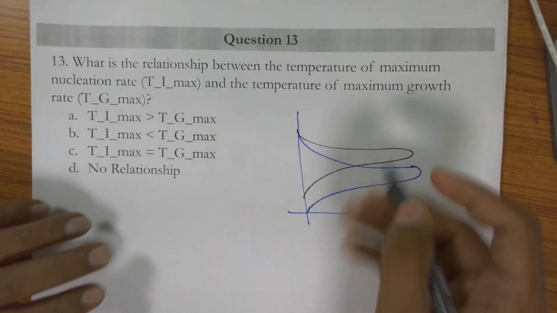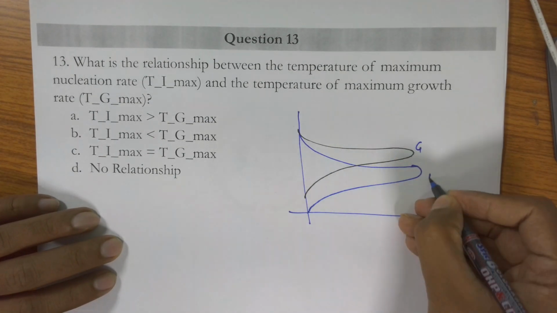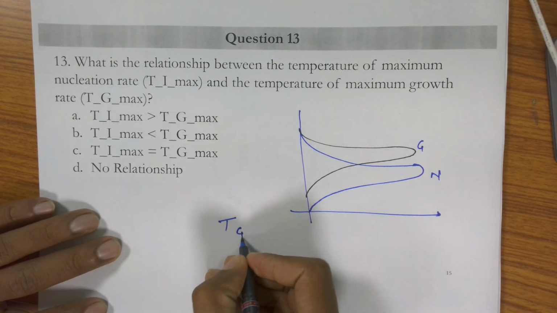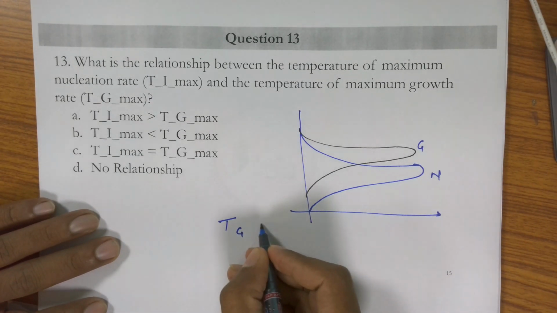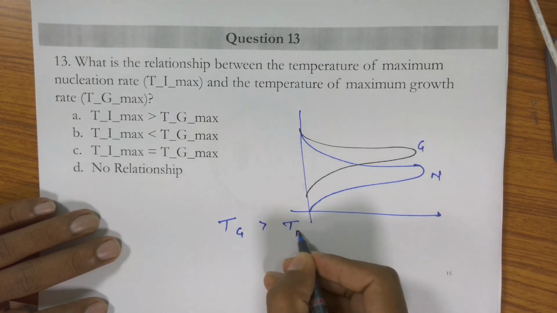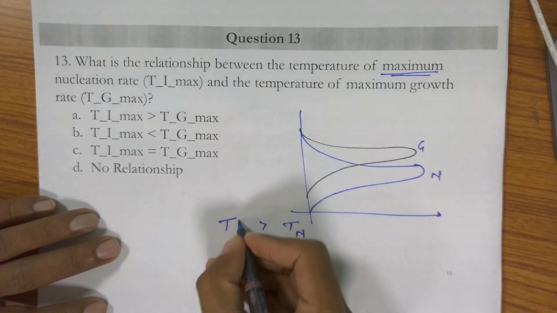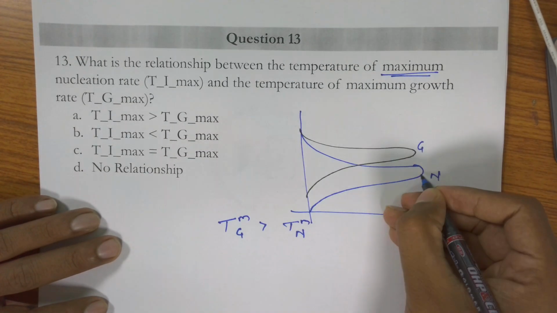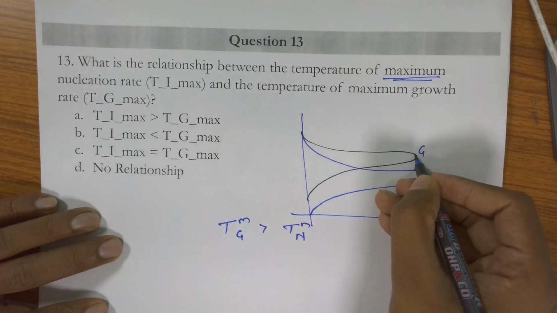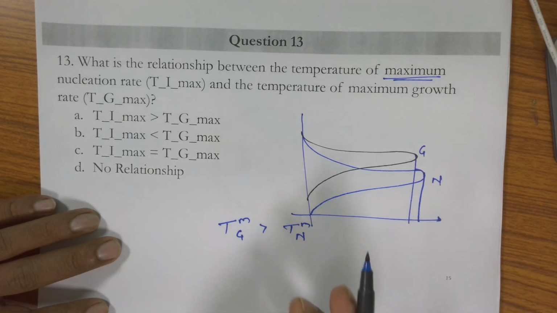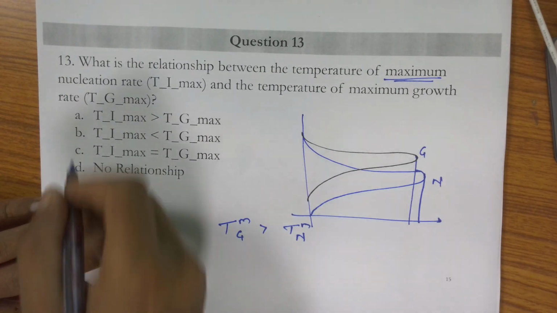We know that the temperature at which the growth rate is maximum will be higher than the temperature at which the nucleation is maximum. Maximum is what they are talking about. This is the maximum. So the right answer will be option B.